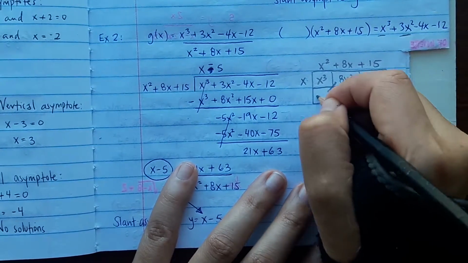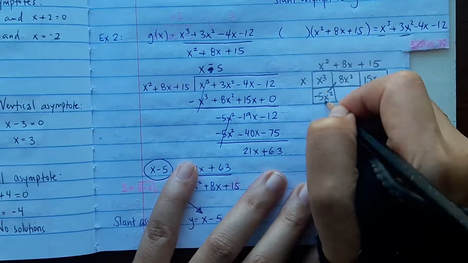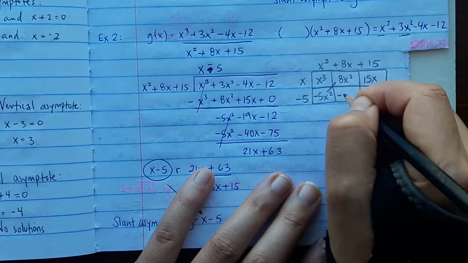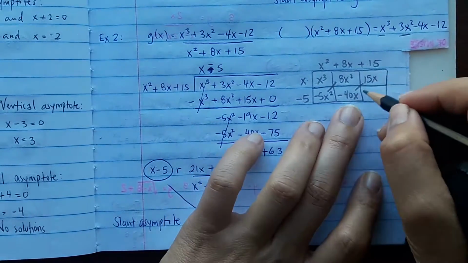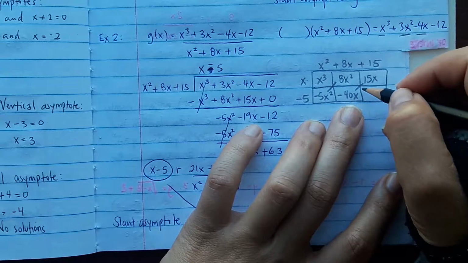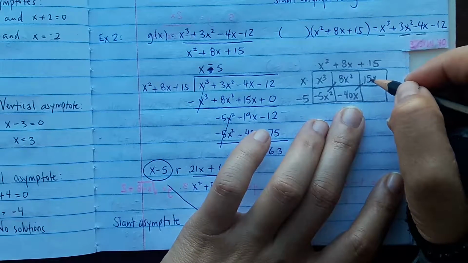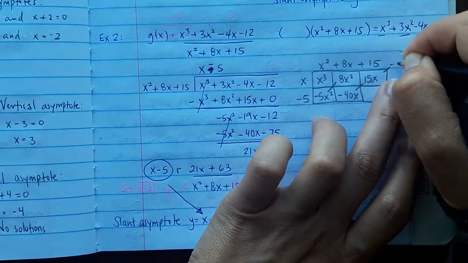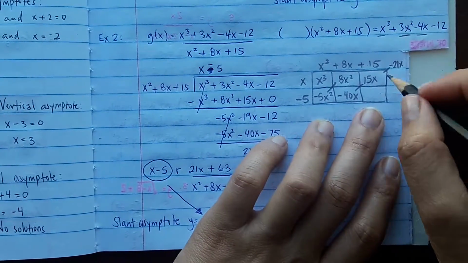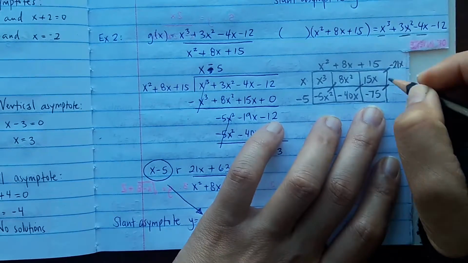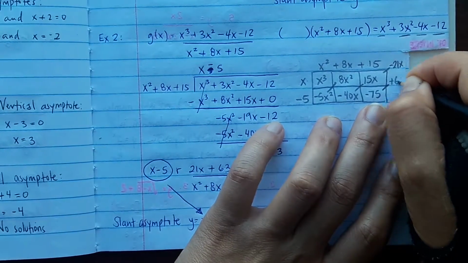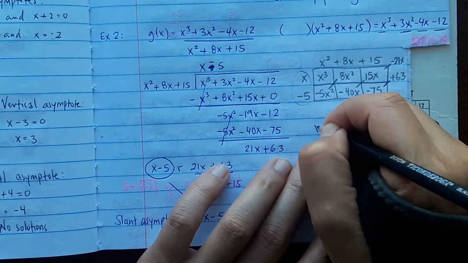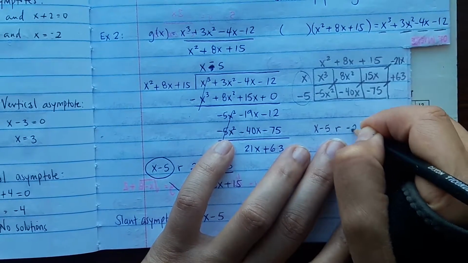The diagonals add up to that, so that's going to have to be negative 5x squared, so that's negative 5. That's going to be negative 40x, and that's going to be negative 75. These x terms have to add up to the 4x, so I'm going to have a remainder of 21x. And the negative 75 has to add up to negative 12, so I'm going to have a remainder of positive 63. So you see, we get the exact same answer.